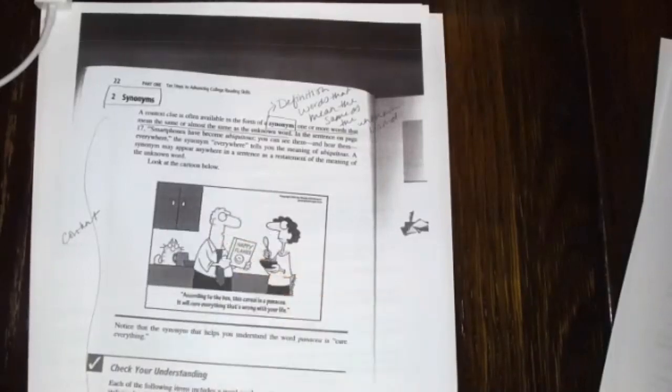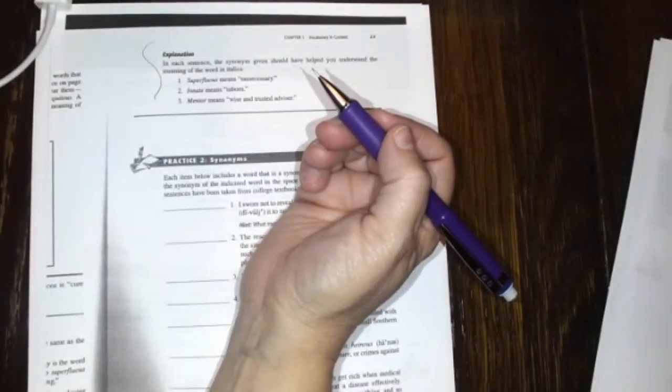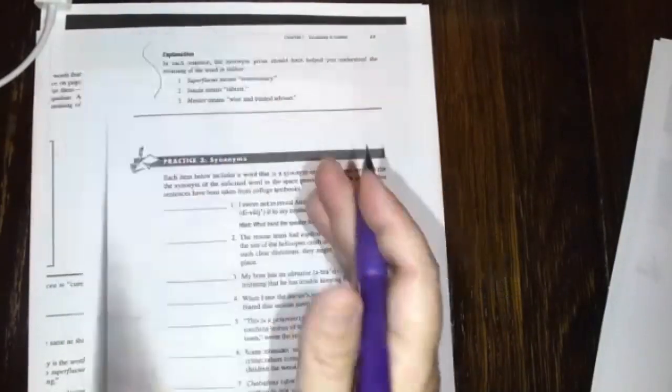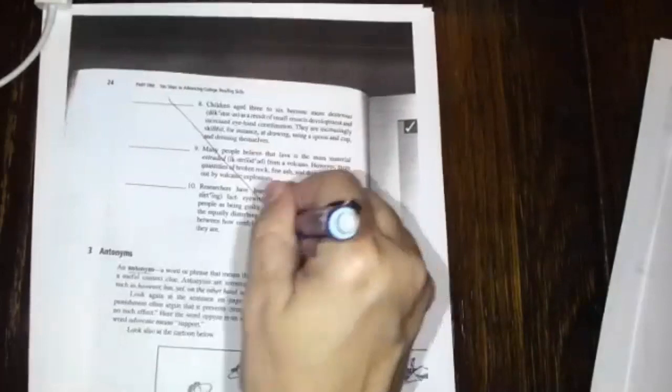Then I would read all of this. I would do my check for understanding, and I know how to do it. I absolutely know how to do synonyms too. They're easy for me, so I don't have to do any of the practice because I understand it already. If I was a little iffy, maybe I'd do a couple just to make sure, but easy. Okay, so I'm skipping that.